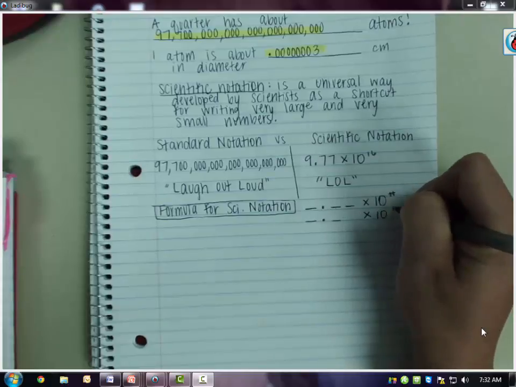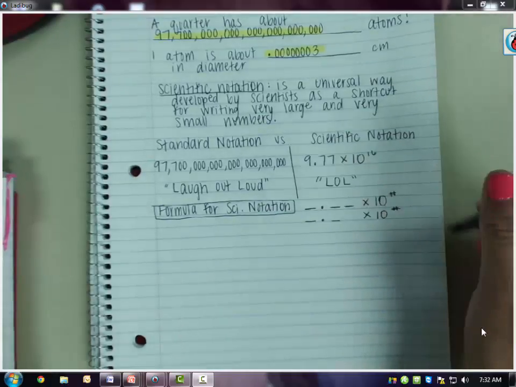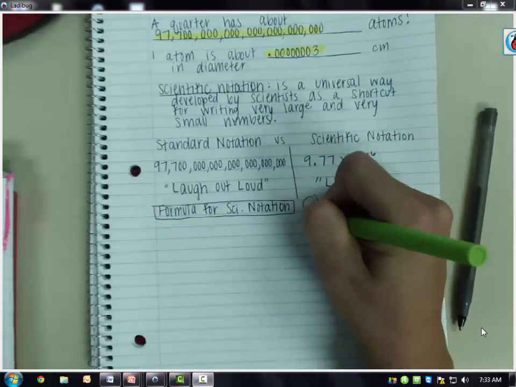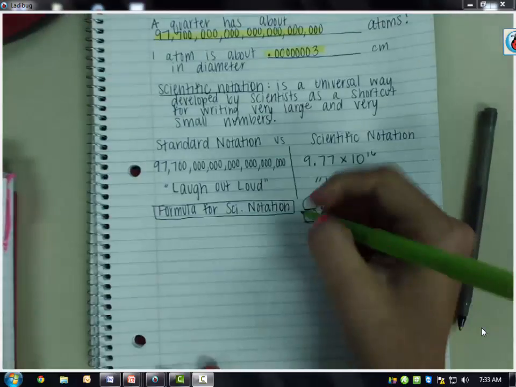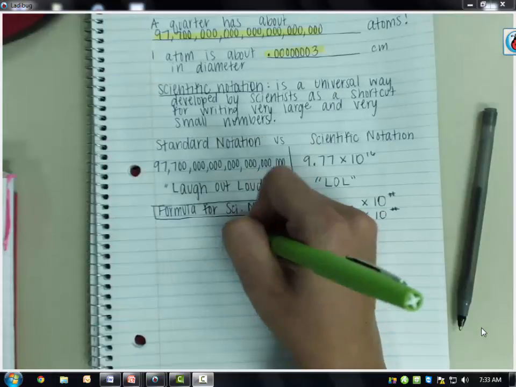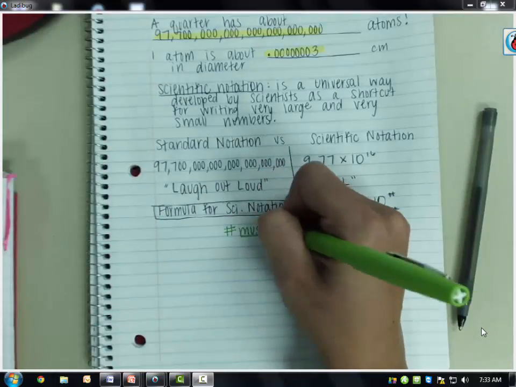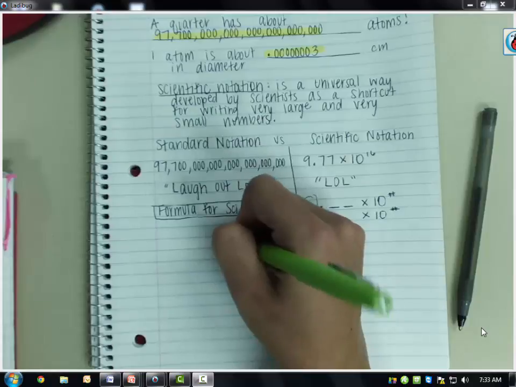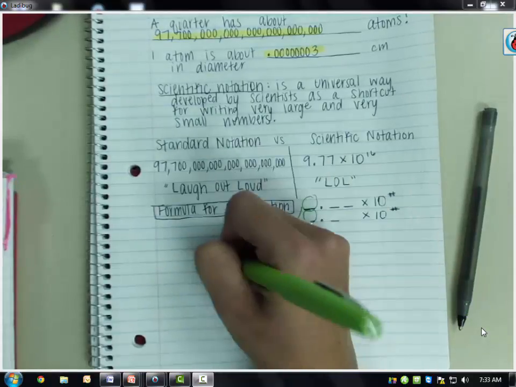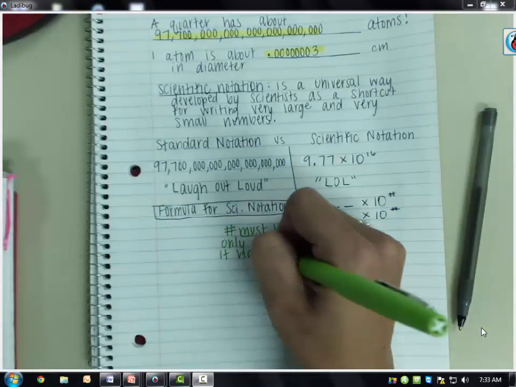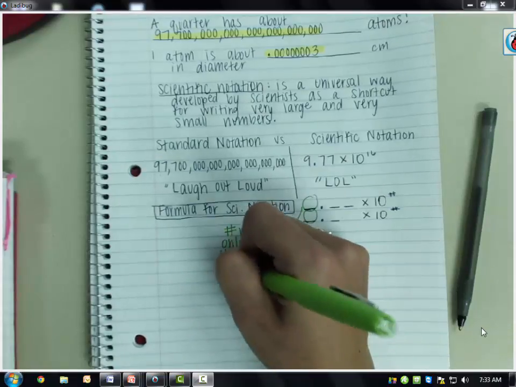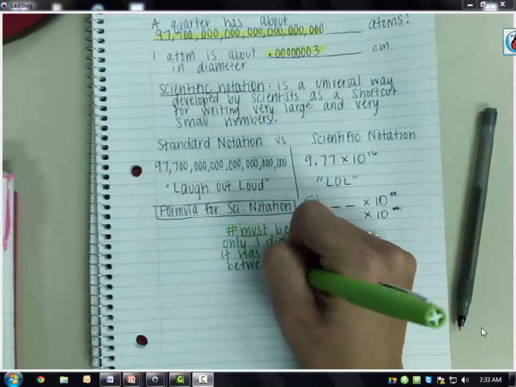Now, this digit right here is so important. It's so important that you know that this number must be only 1 digit, and it has to be between 1 and 9.99.